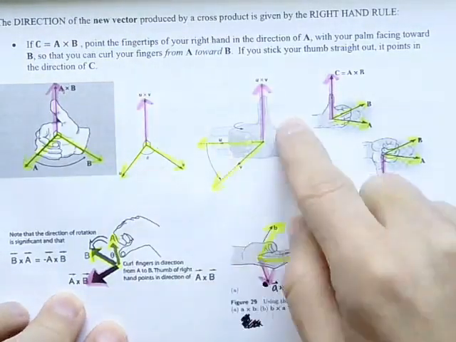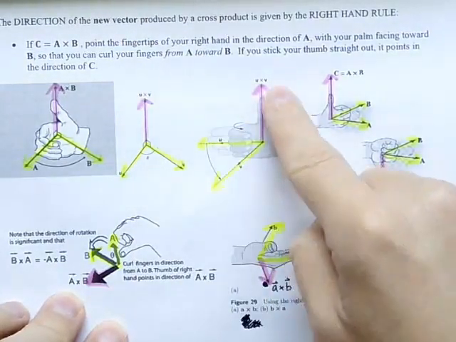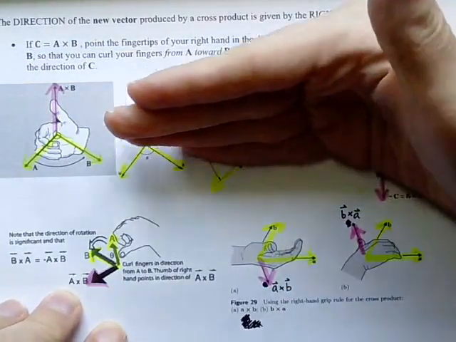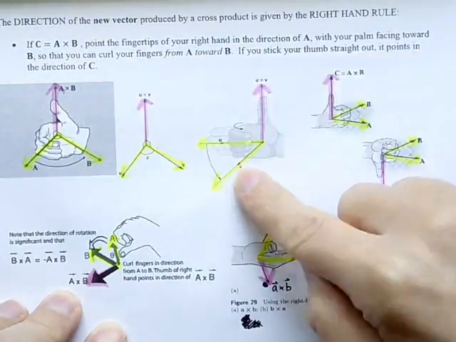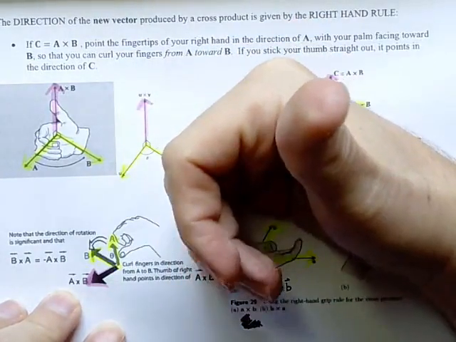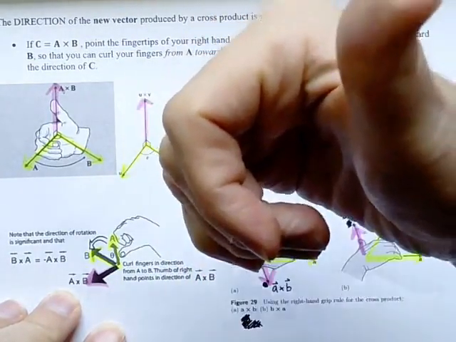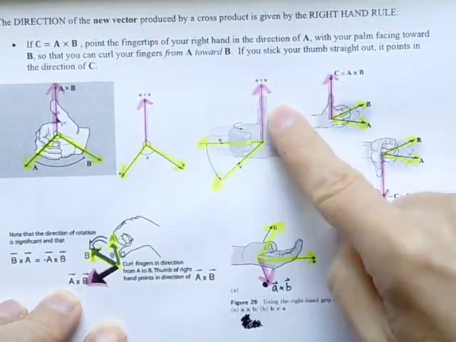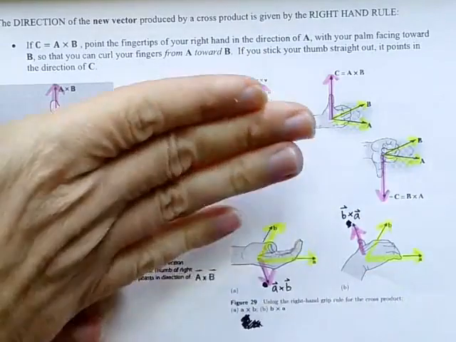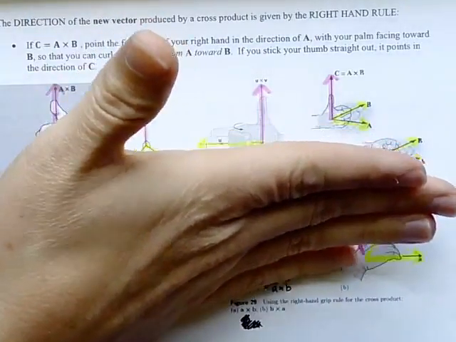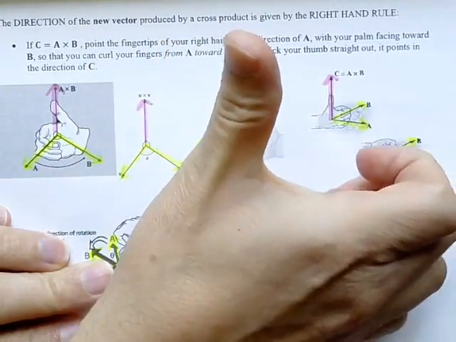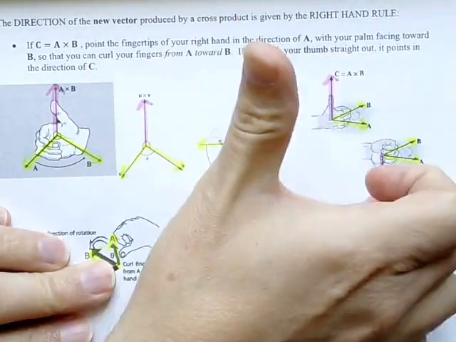Here in this picture, they're calling the vectors U and V, so we're doing U cross V. Note that we take our fingertips and point them in the direction of U with palm facing towards V, curl them towards V, and your thumb points in the result of U cross V. In this picture, we're doing A cross B. So fingertips in the direction of A with palm towards B, curl those fingertips towards B, and your thumb will point in the direction of C.